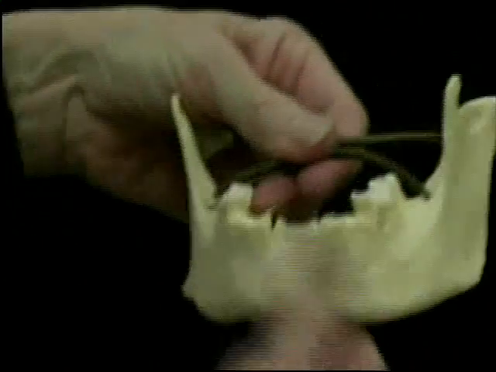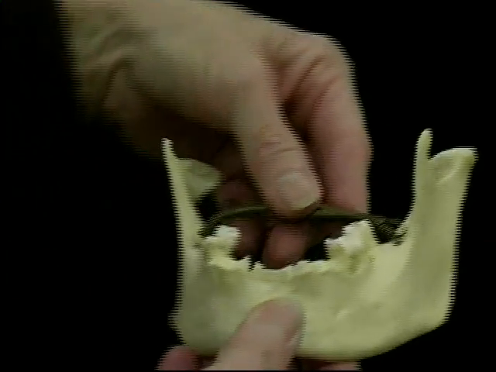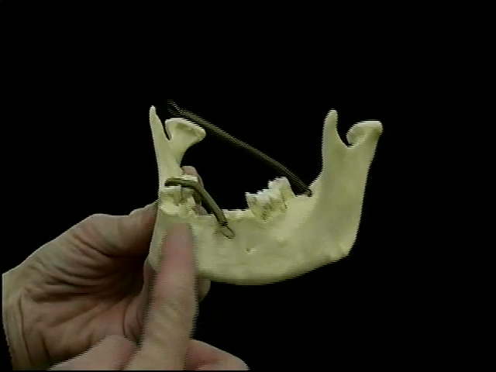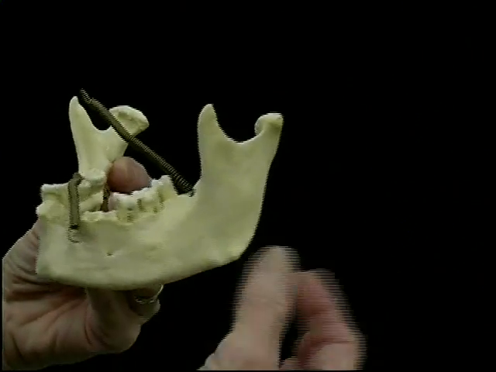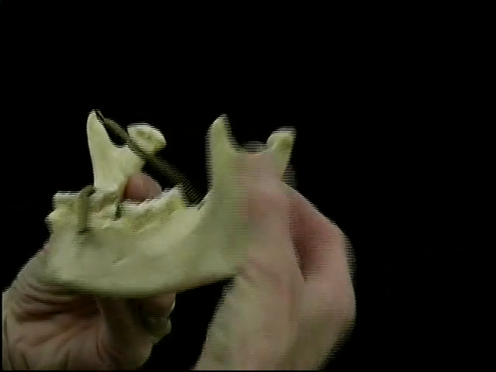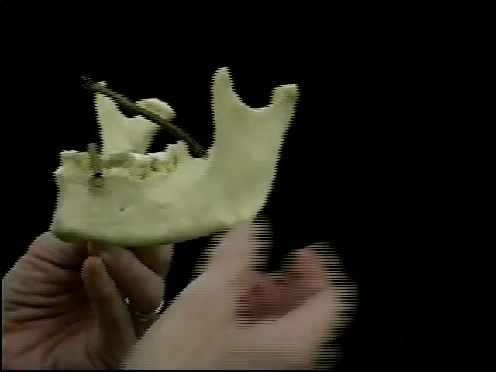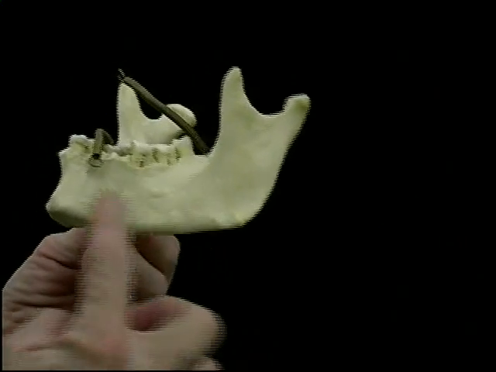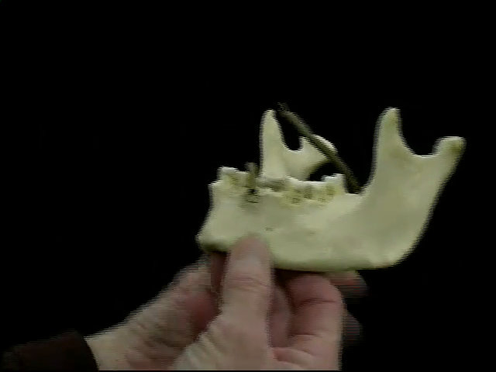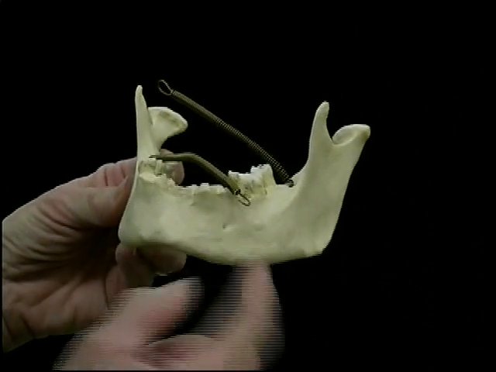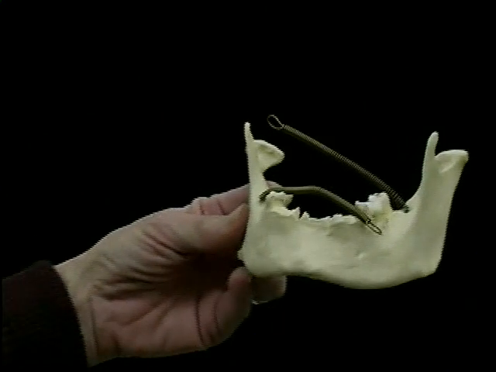Okay, next bone is the mandible. The mandible, or the jaw, okay? And the jaw is the only movable bone in the skull, okay? So there is a body. This part is the body. These parts here are the ramus, the branch; the ramus branches off to the skull. And where the ramus and the body join is the angle, the mandibular angle. Right here, the chin is called the mental protuberance.